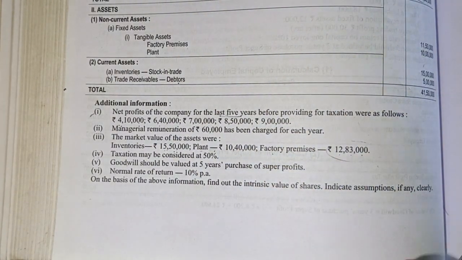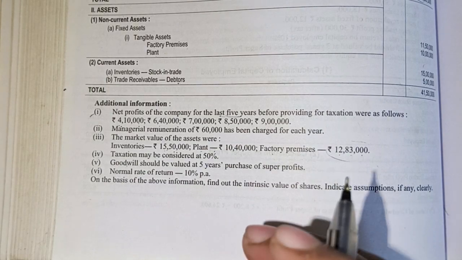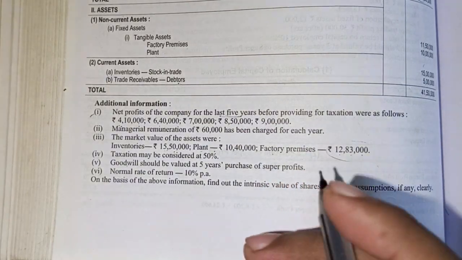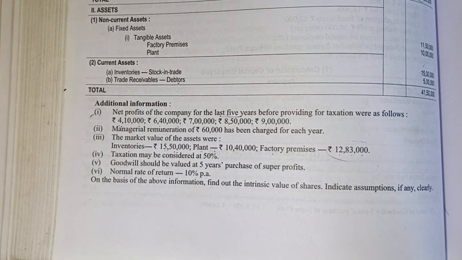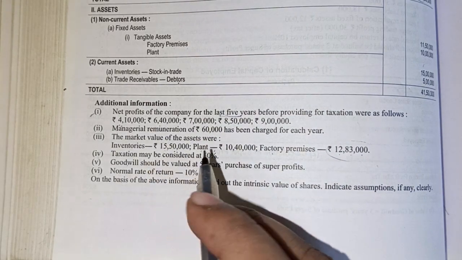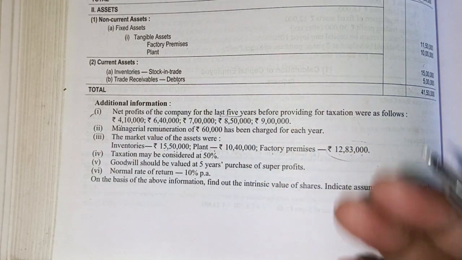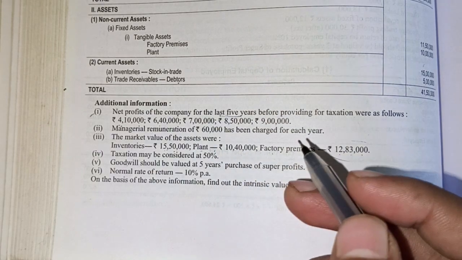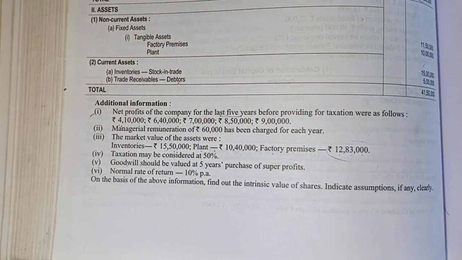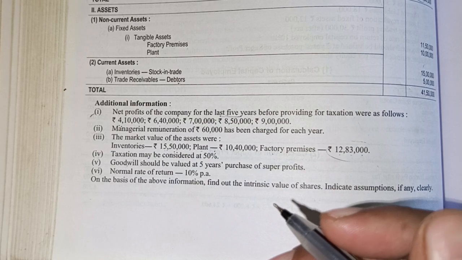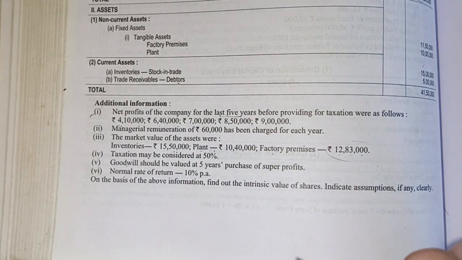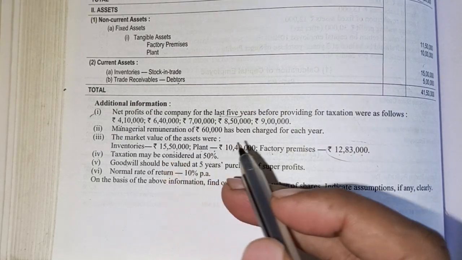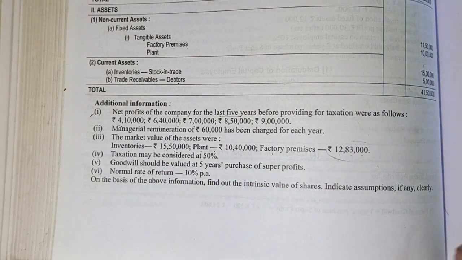And here it is also given that manager remuneration cannot exceed 11% of profit. So if I take 11% of profit, what will be our managerial remuneration? If I consider 11%, that is the maximum the manager can take as remuneration. So what will be our total managerial remuneration?